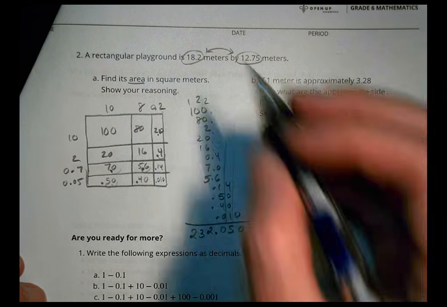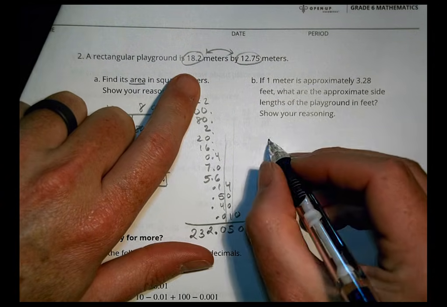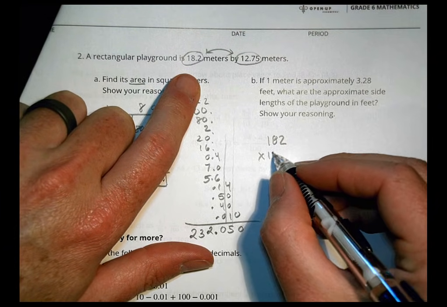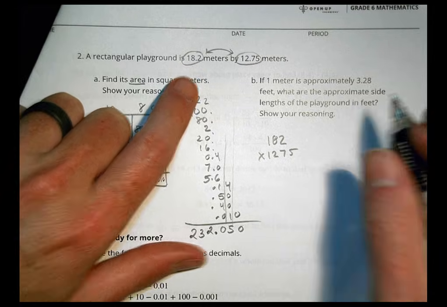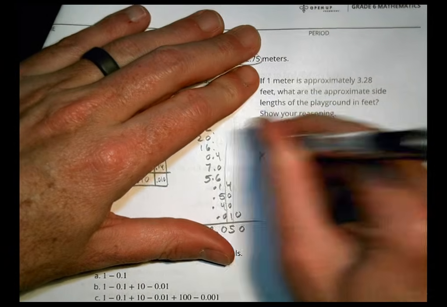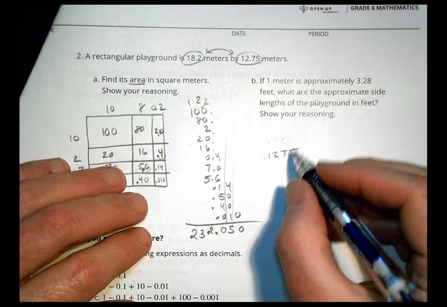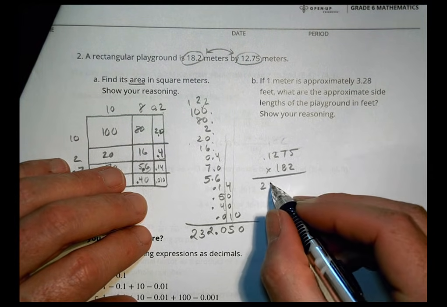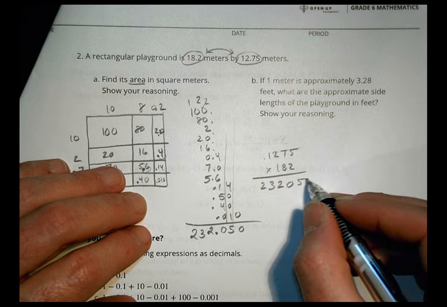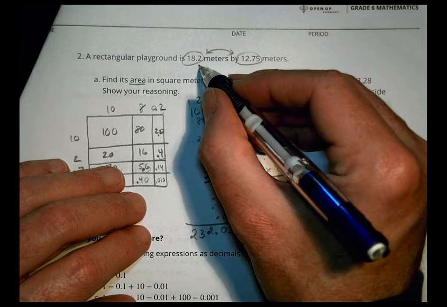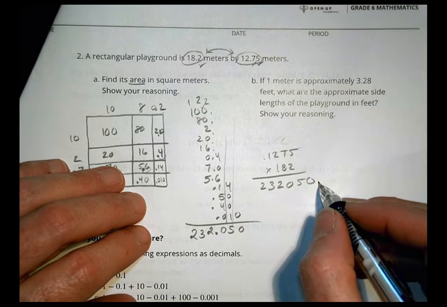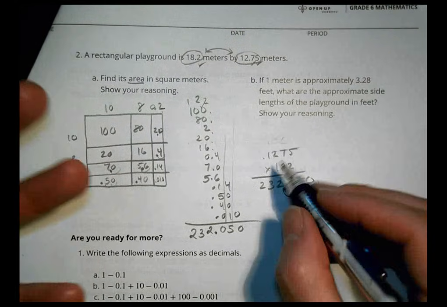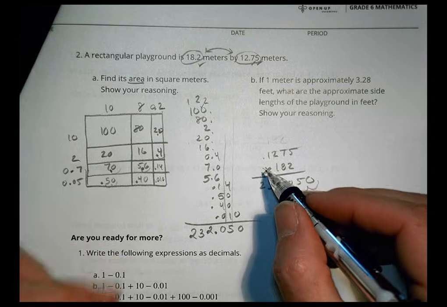We could convert this into 182 times 1,275. Now, I probably want to rewrite that because I don't like having a longer number on top. So we have 182. When you multiply that out, you end up with 232050. And again, we would see we had 1, 2, 3 behind the decimal, and we have to move it over 1, 2, 3, and end up in the same spot. So you could do the multiplication the way we've done before, or do an area model, different ways to approach it.